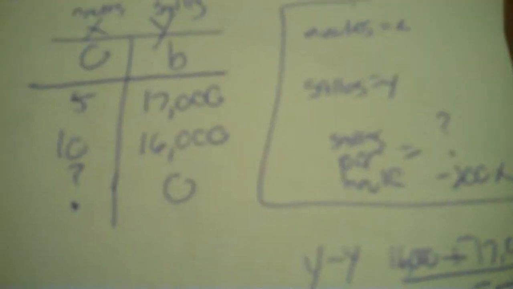Negative 200. Okay. So negative 200 times x. Every time there's a new minute, it goes down by 200. So plus negative 200 times x equals y. Now I set up my b. Y equals m times x plus b.